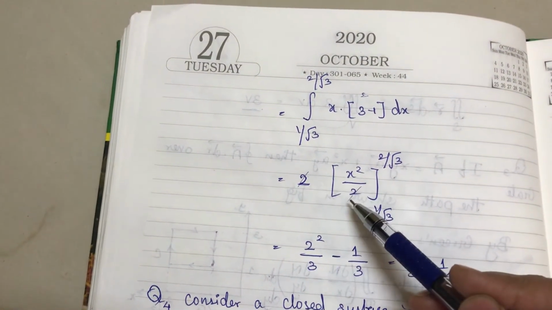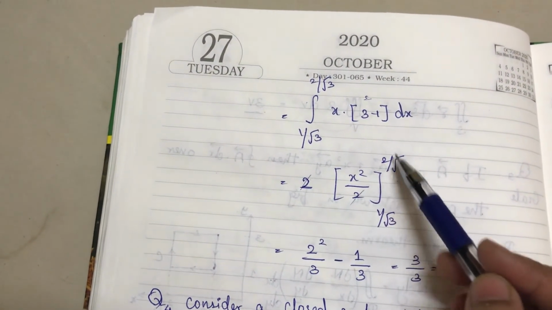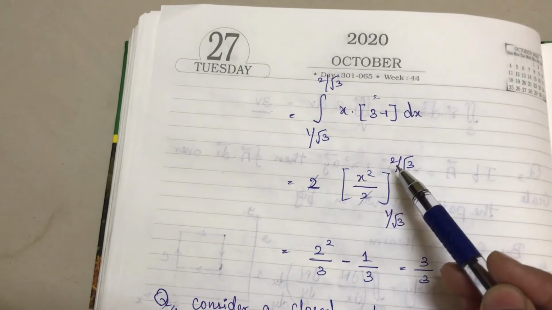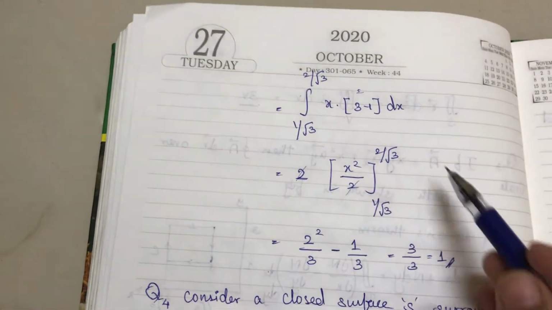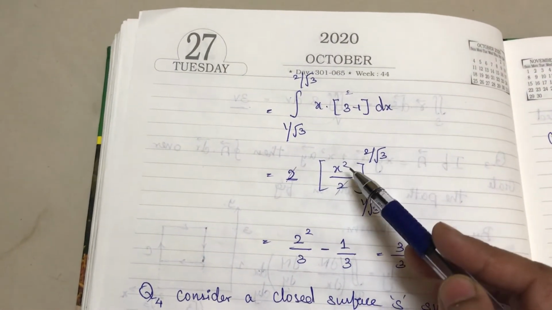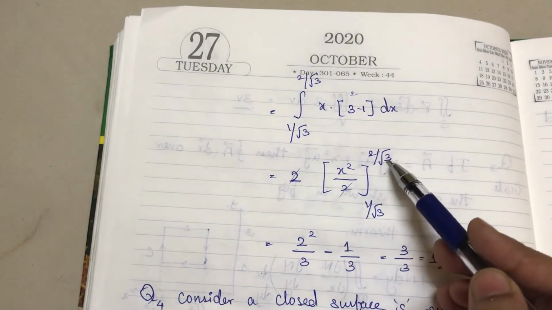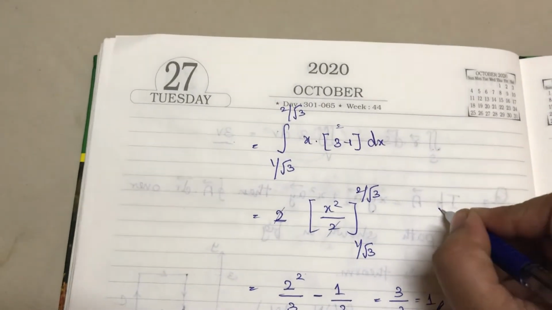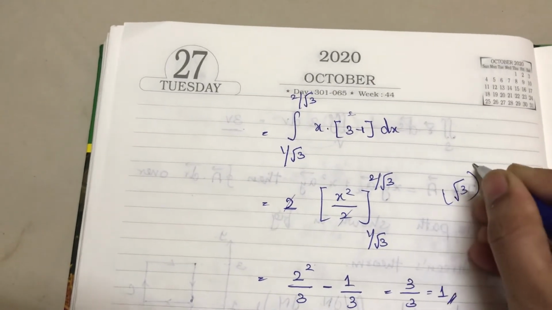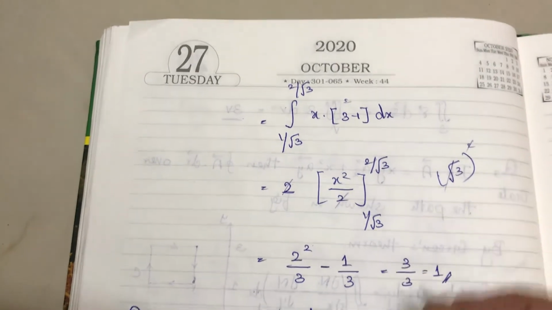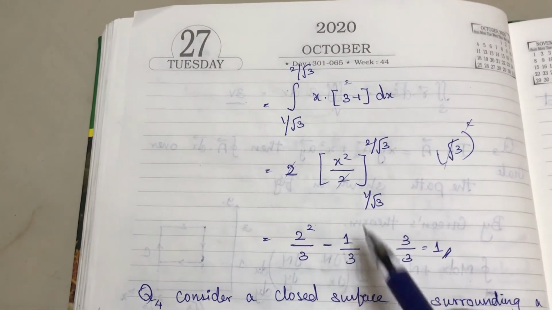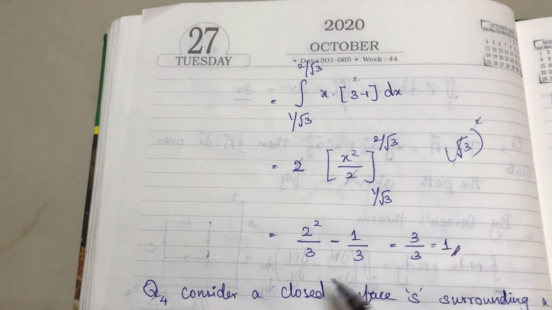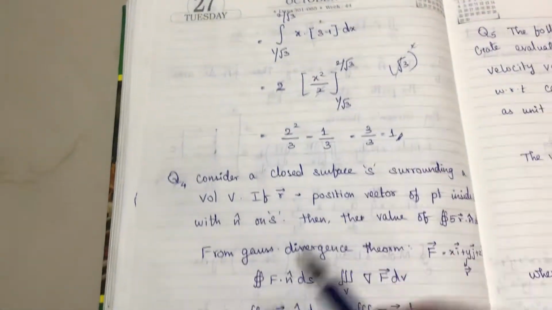This 2 will get cancelled. And x square. If we put upper limit minus lower limit, right? If I put upper limit, 2 square by root 3 square is what? Root 3 square means this 2 and this root will get cancelled. 3 will come. So upper limit minus lower limit is equal to 1. So the answer will be 1.